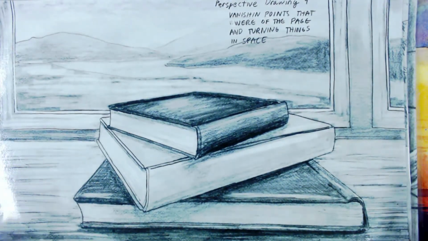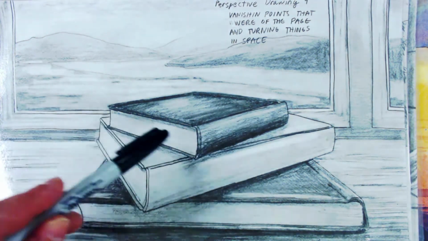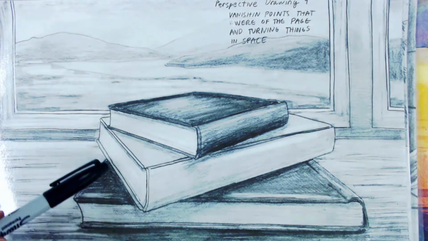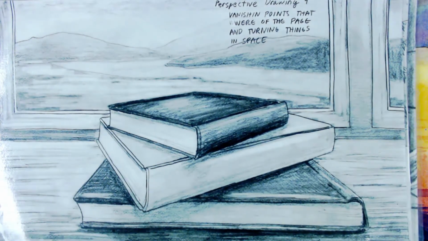But the thing about the last one was that you could only put into perspective things that were at a right angle to you, right? And so in this one, we learned how to put things at an odd angle, at any old angle that you could. So there you go, another sort of advanced thing.